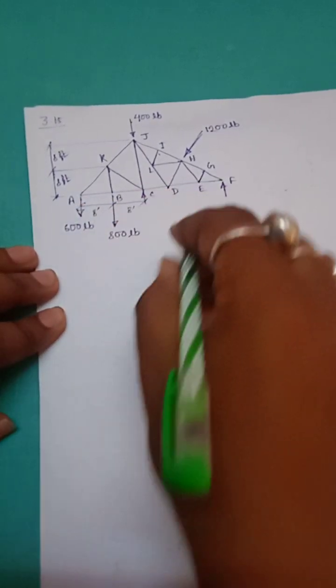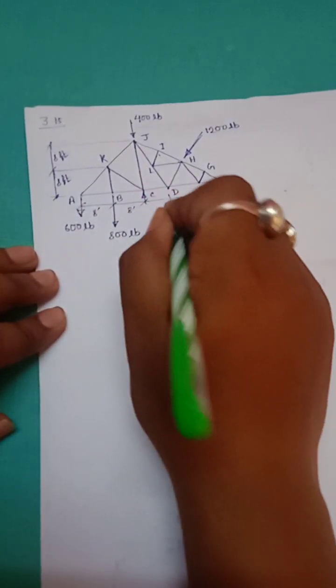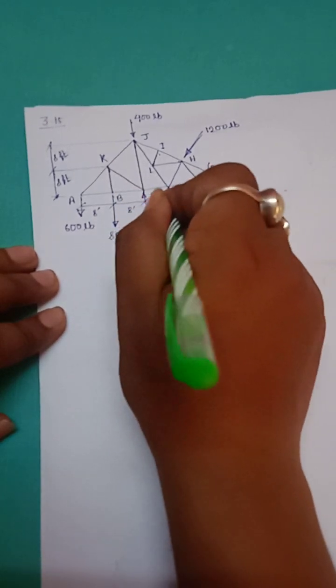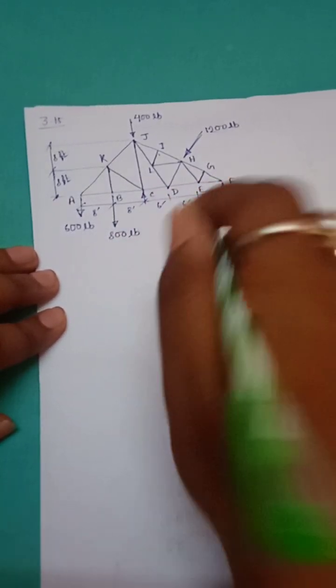These are all running feet. 6 feet, 6 feet, 6 feet.